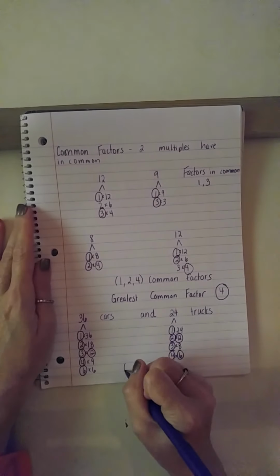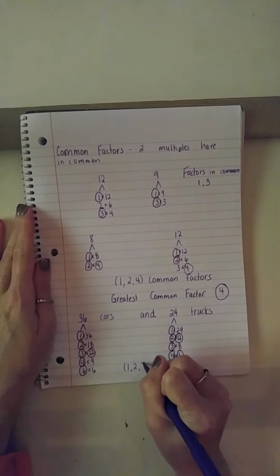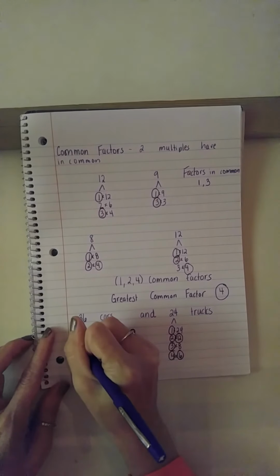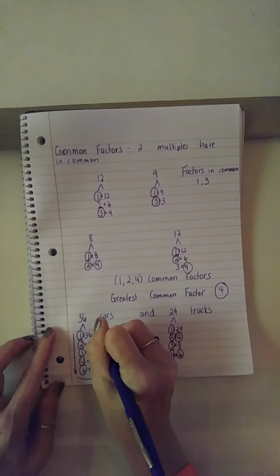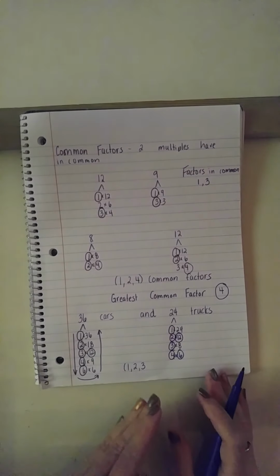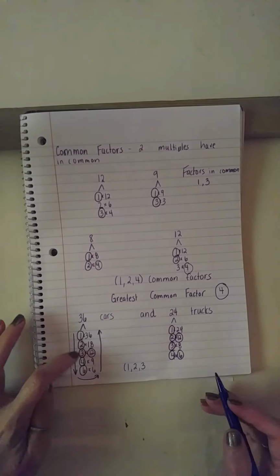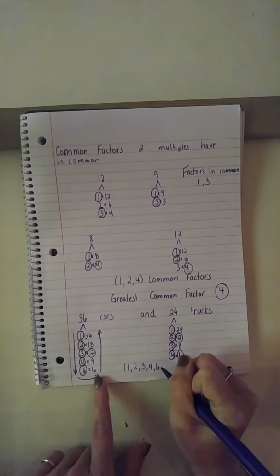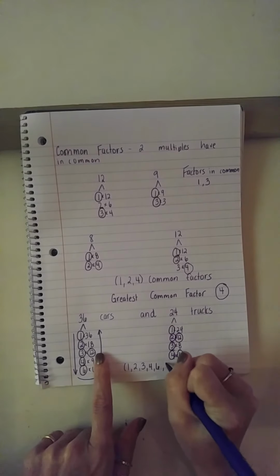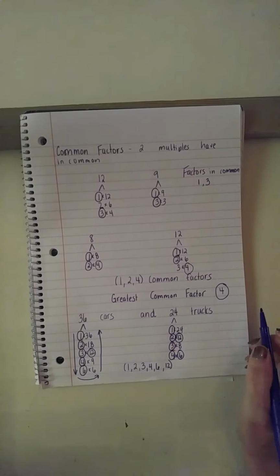So my common factors are 1, 2, 3, and I go down, around, and up when I'm writing them because I want them to go in numerical order. So 1, 2, 3, 4, 6, around, there's nothing there, and now up, and 12. These are my common factors.